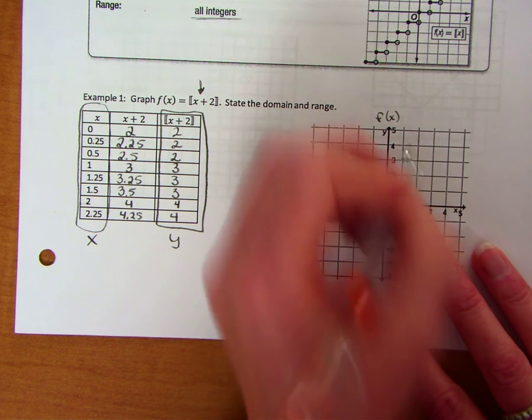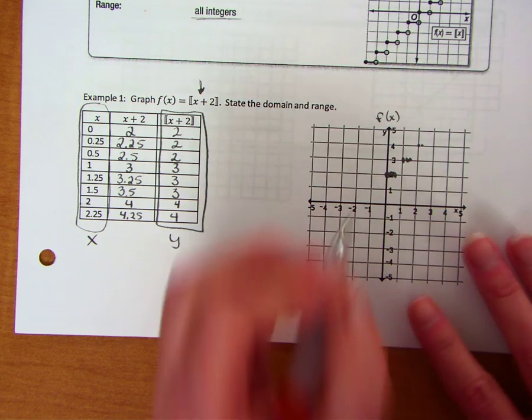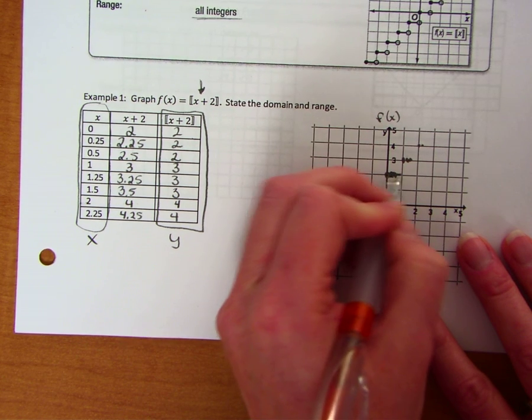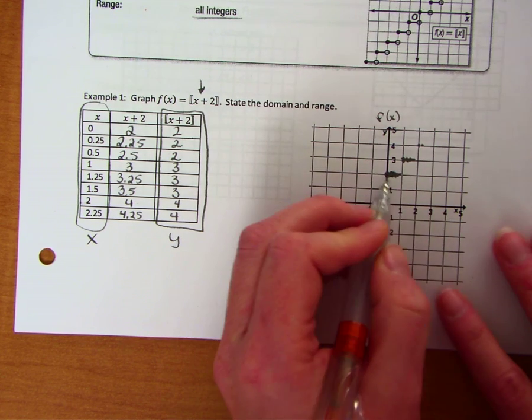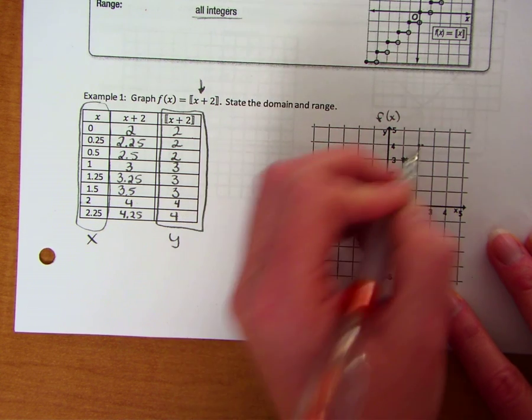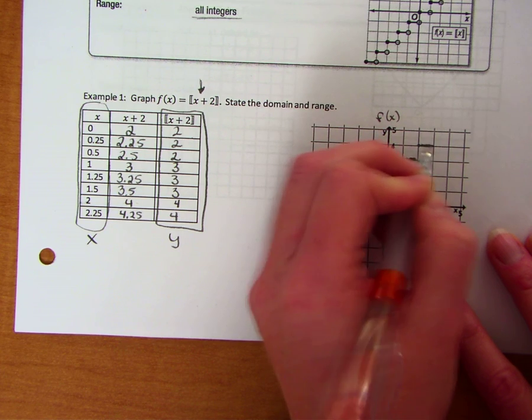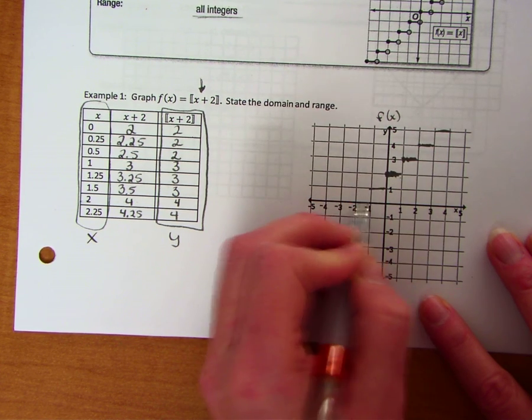When we get to 2, it jumps to 4. And then 2 1/4 is also 4. If you notice, we're forming these little line segments. Anything in between 0 and 1 is going to give me a value of 2. Anything between 1 and 2 is going to give me 3, and so forth. So I can continue these line segments across my whole graph.